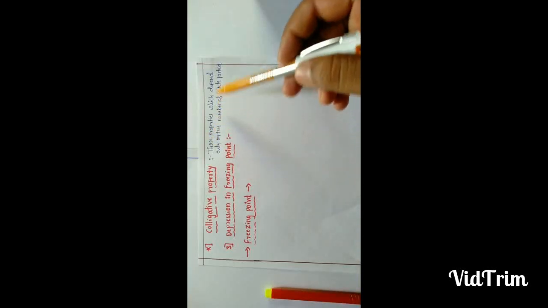Colligative properties are those properties which depend only on the number of solute particles, not the nature of solute particles. So students, depression in freezing point is the third colligative property. Here depression means reduce. Then freezing point means what? Freezing point means the temperature at which the vapor pressure of a liquid and its solid become equal to each other at a constant temperature.